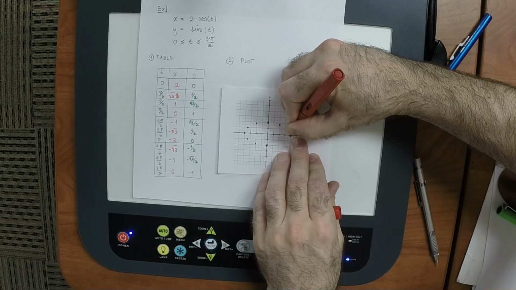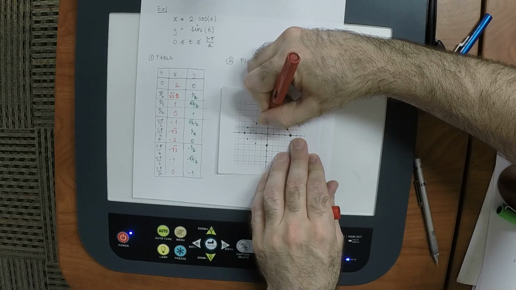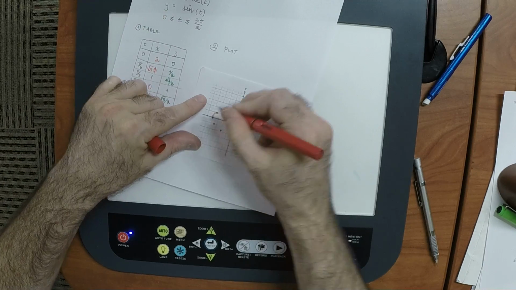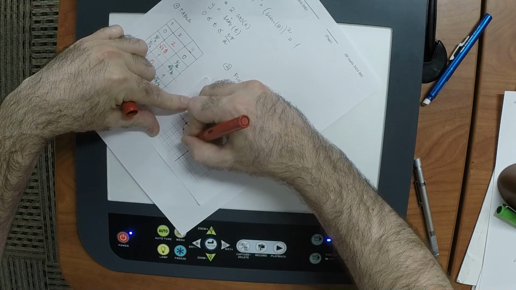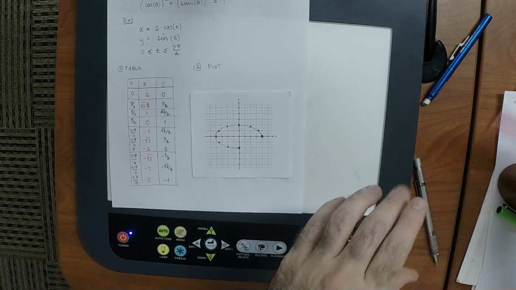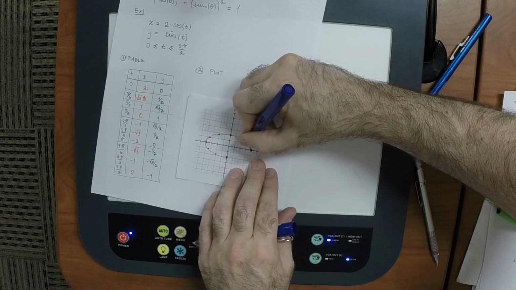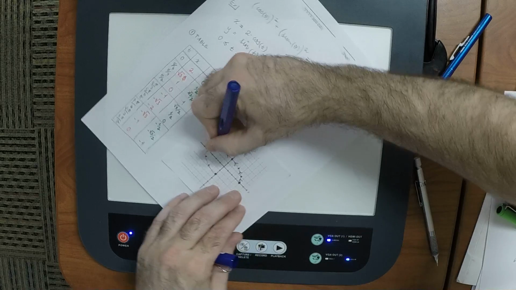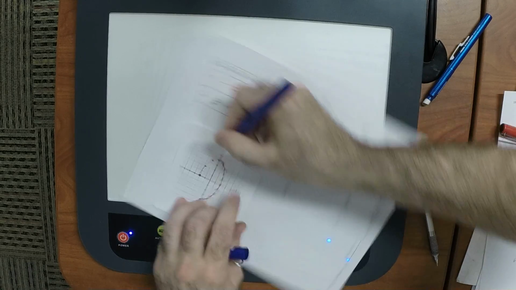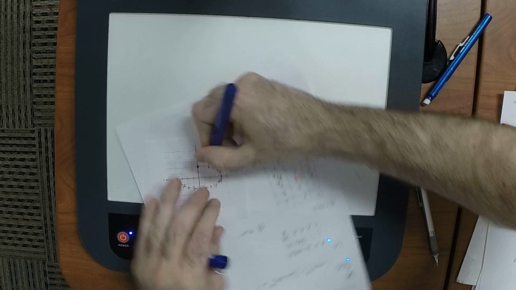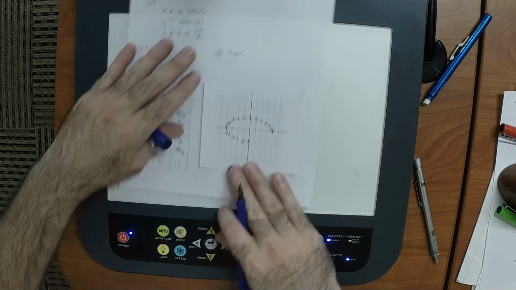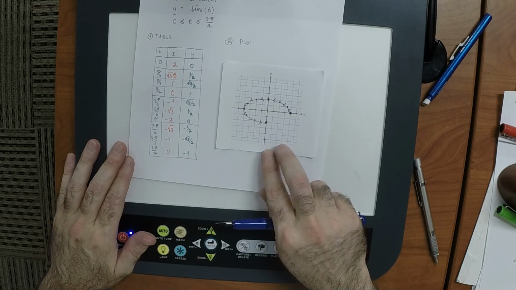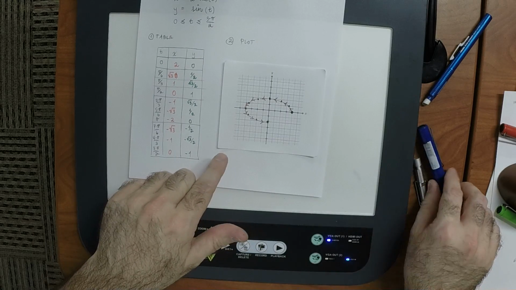If we were to now connect the dots in the order of increasing time, then it would look like this. And then the direction of drawing, if you can imagine a machine that was drawing this for you, it'd be drawing it this way. Okay, interesting. Any question about this?